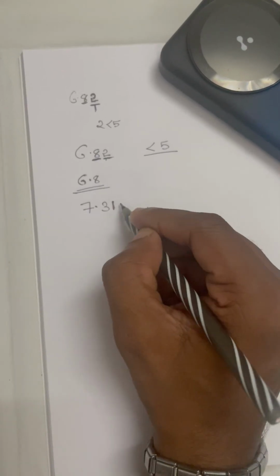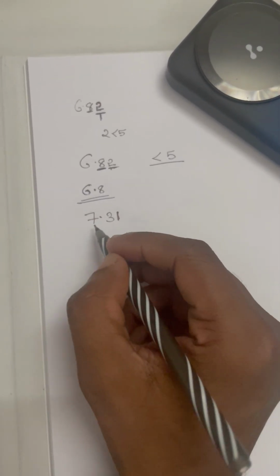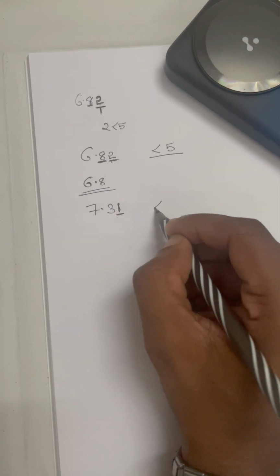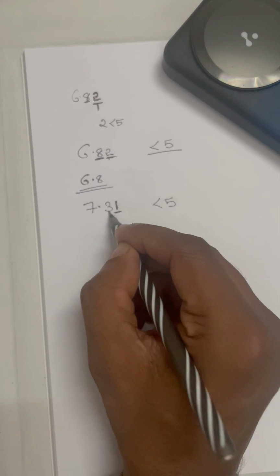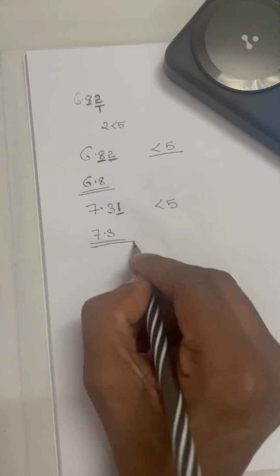1. Suppose this is the number and we want to round it. For that, the digit that we drop is 1. 1 is less than 5, so the number before that number remains unchanged, and we get the answer as 7.3.